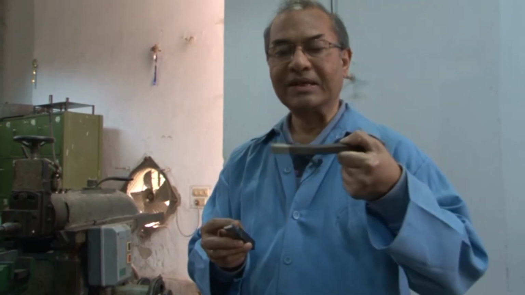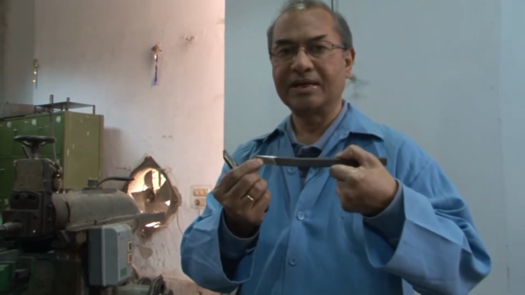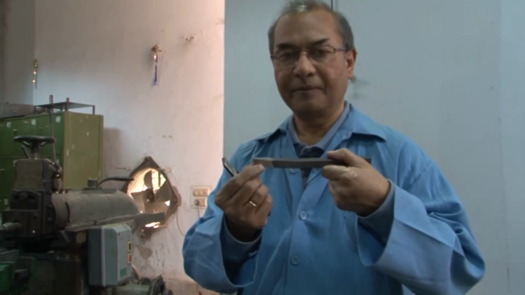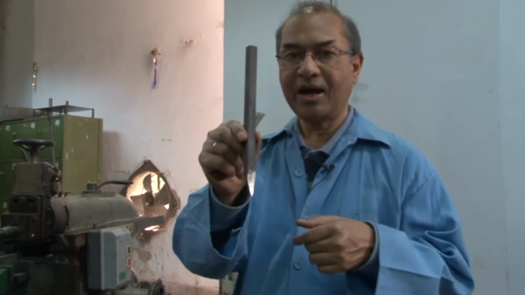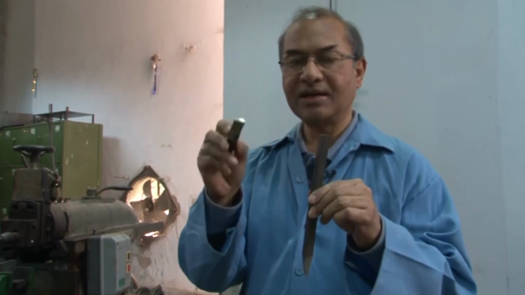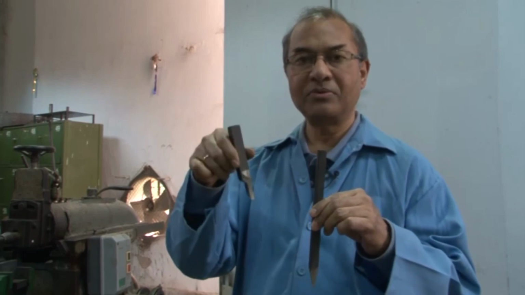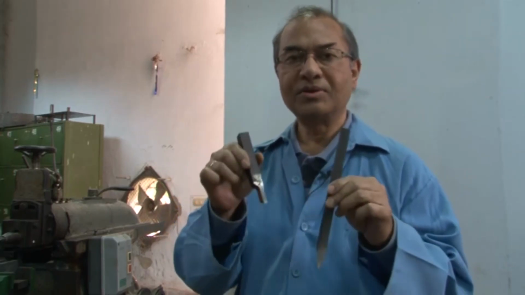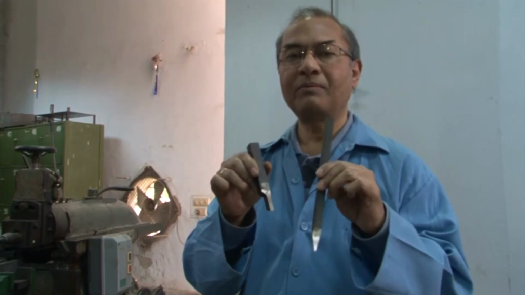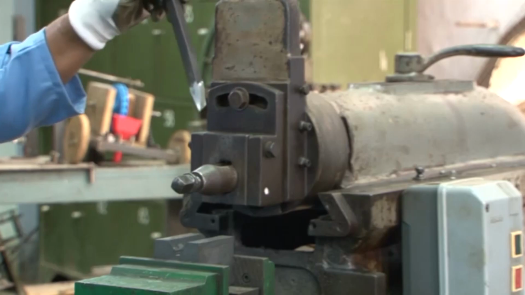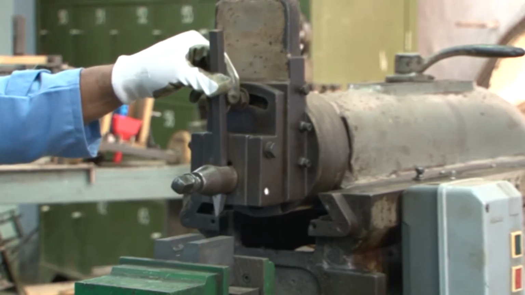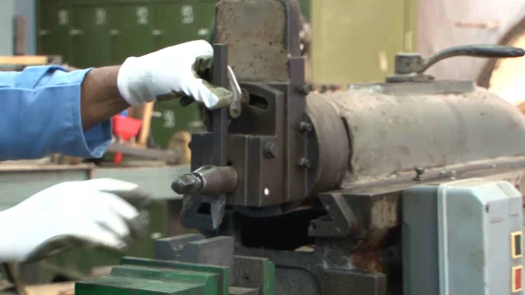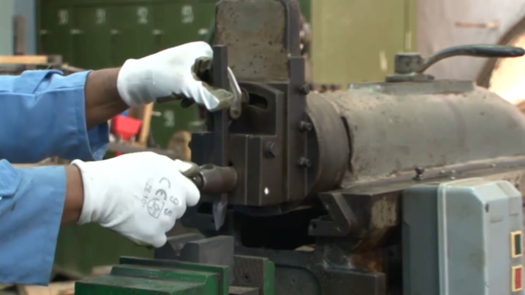This tool, as you can see, is very similar to the tool that is used in turning. It will be mounted in this way and will be reciprocating. This is the grooving tool, which will be mounted after the dovetail surface and the flat surface are made, to make the groove. Mr. Srinivaslu is going to mount these tools one by one and demonstrate how these surfaces can be obtained.